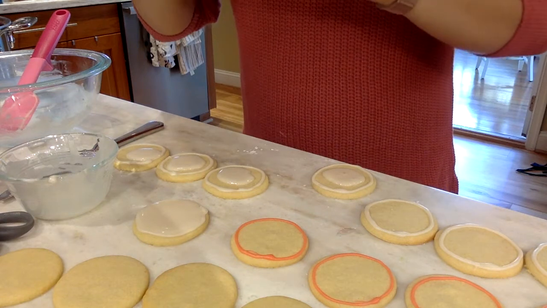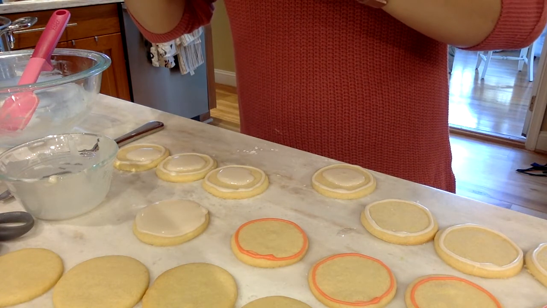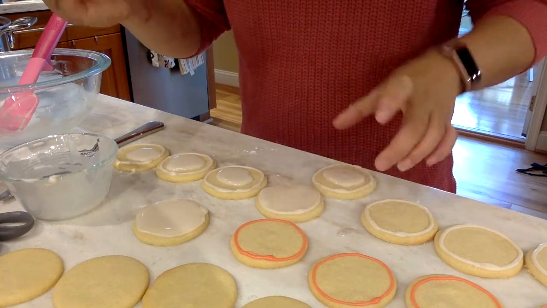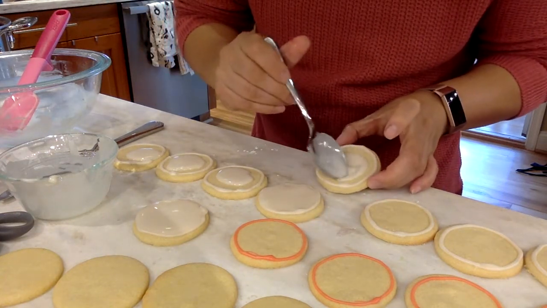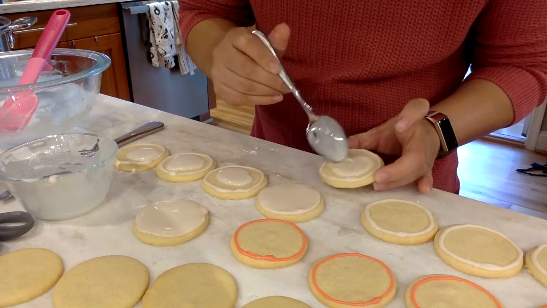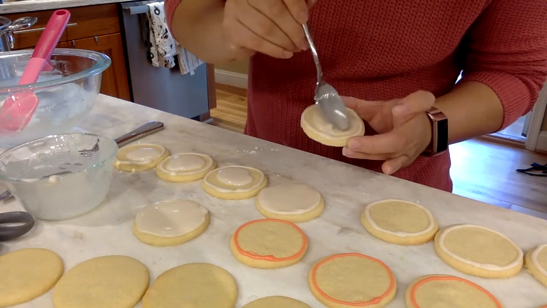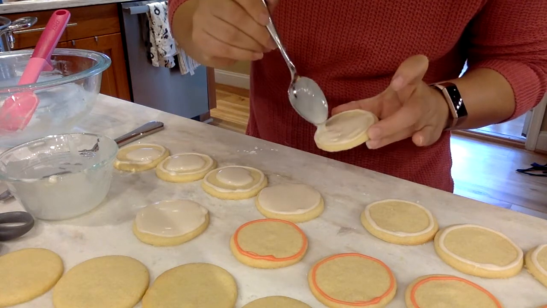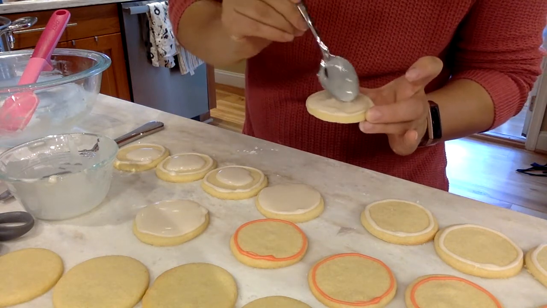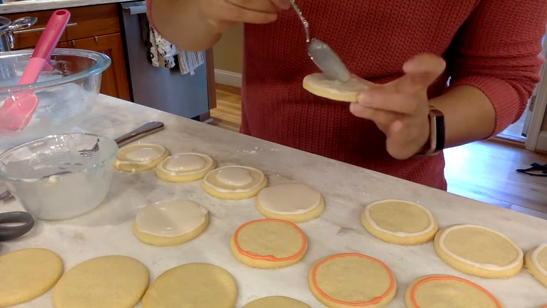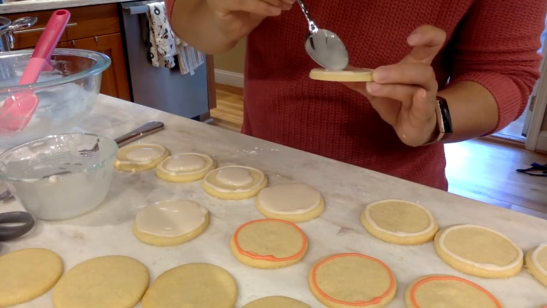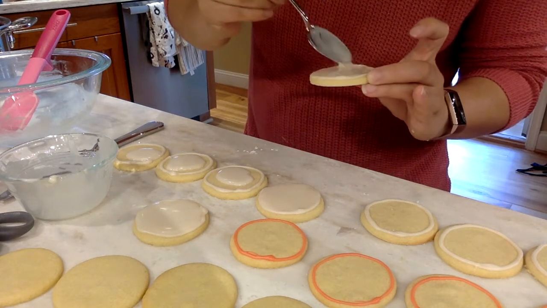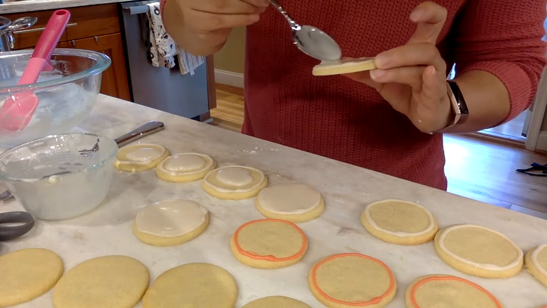Okay, so I'm just filling this in again. Like I said, that barrier really helps you not lose all of your icing down the sides of your cookie. Use the back of your spoon to help spread this around. If you need to add more, you might need to add a little more, which is fine. It's up to you, and then you can choose how you want to decorate it.